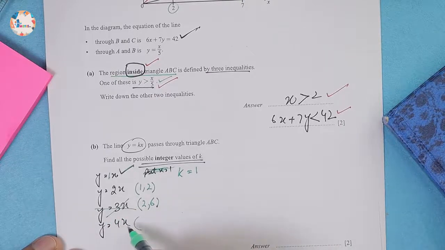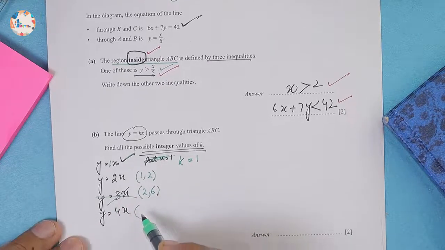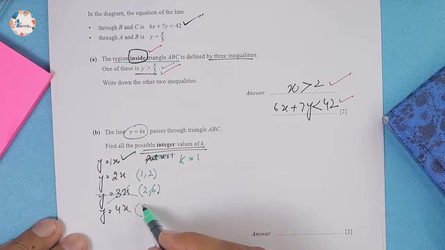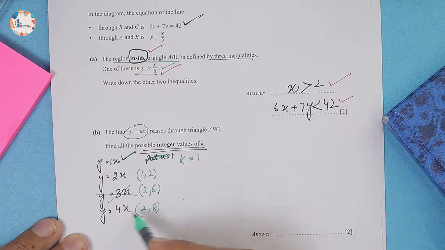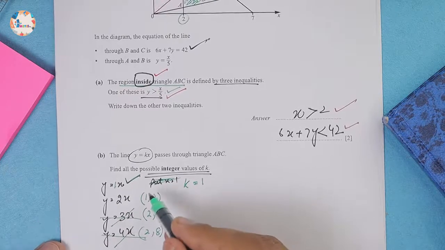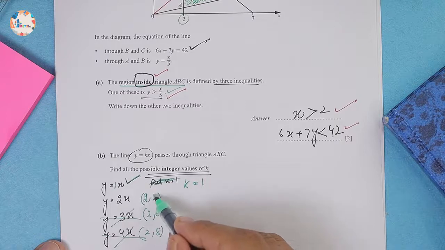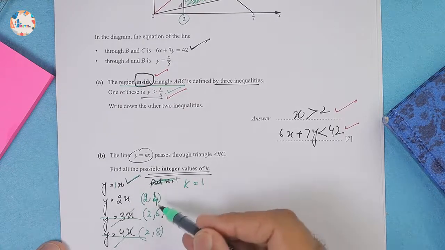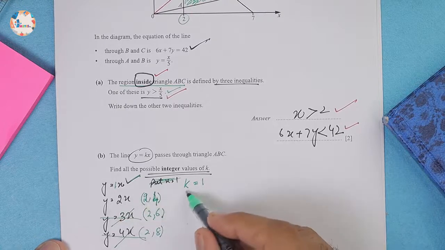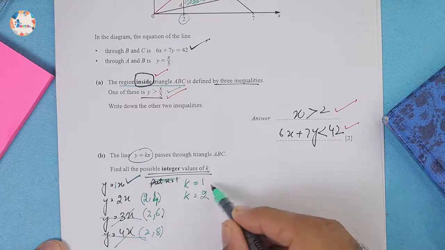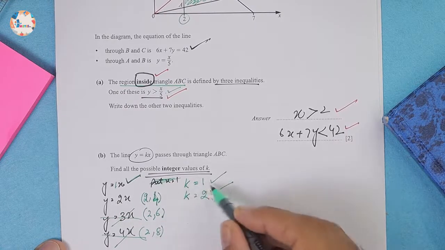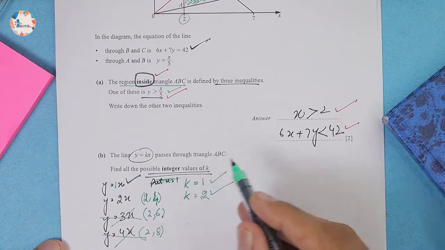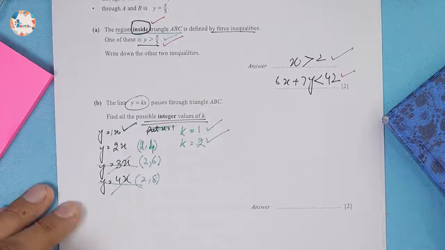For this one, if we take x is equal to 2, this will result in 8, and we cannot take it. And for this one, if we take x is equal to 2, this will result in 4. So this value is also within the range. So k is equal to 1 and 2. These are the two values which we can take.